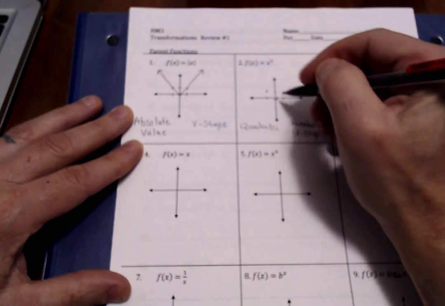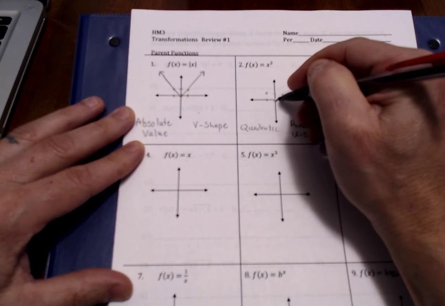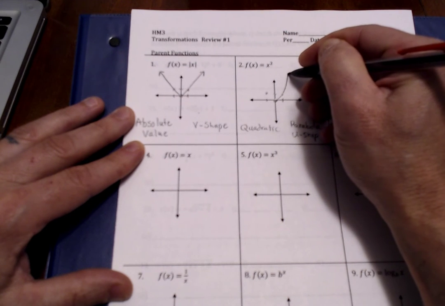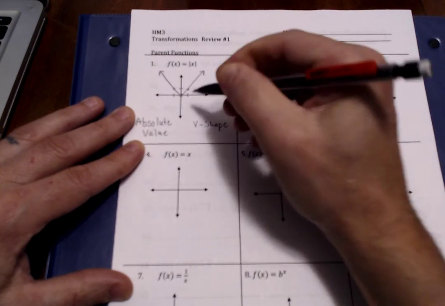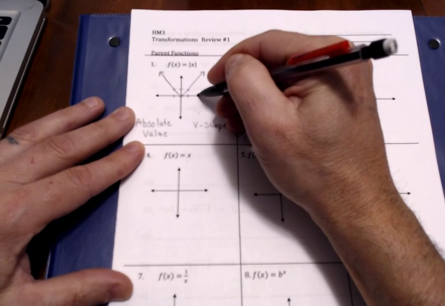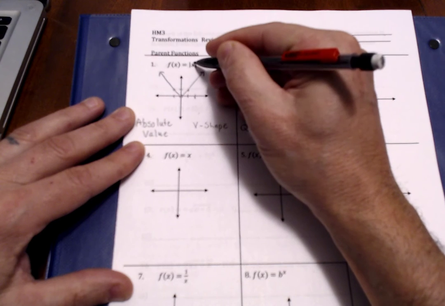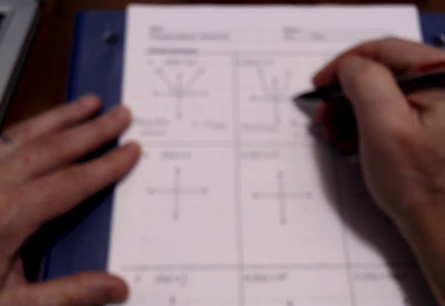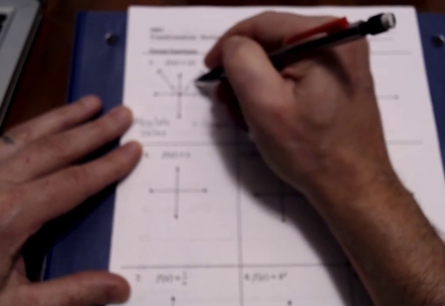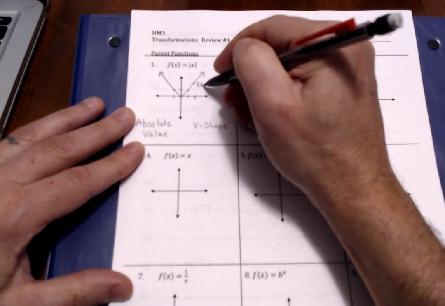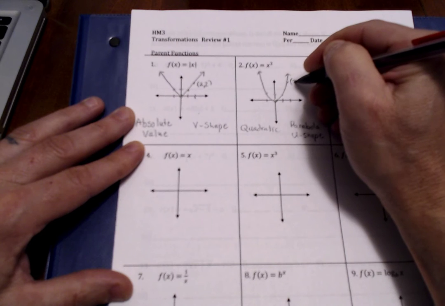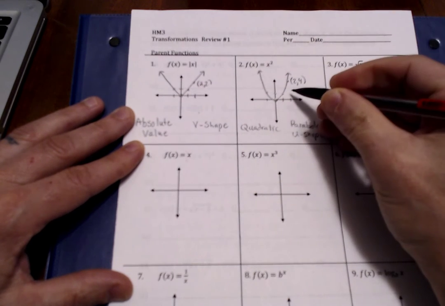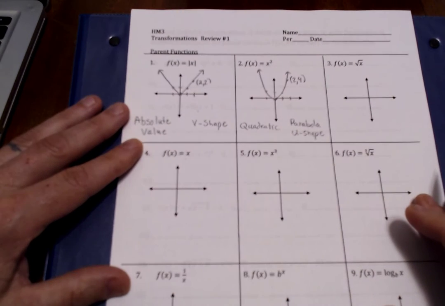Because it's squared, its curve wants to accelerate faster and faster. Over here, if we were to plug in x equals 2, we would get 2. Here, if we plugged in x equals 2, we would get 4, because 2 squared is 4. Parabola. All old stuff you've seen before.